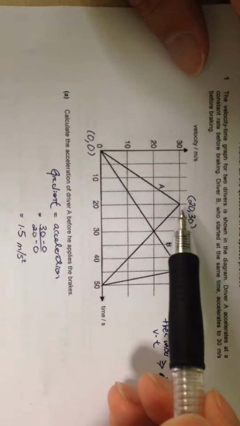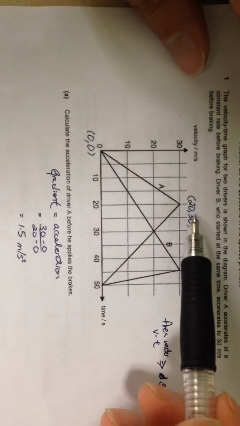Okay, so another common mistake that students make is that they are careless when reading the coordinates. So what I suggest you to do is that write down the coordinate of the points on the graph itself. So for example, this is 20, 30, you read from the X, then the Y. So to calculate the acceleration, you just need to find the gradient, use the correct coordinate, and the formula, you'll be able to find it.